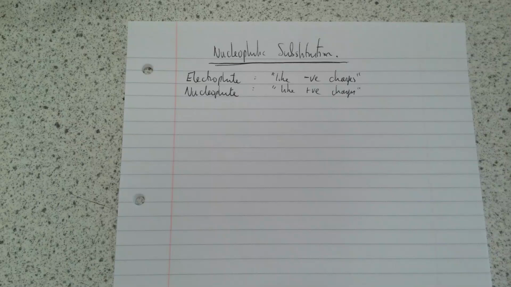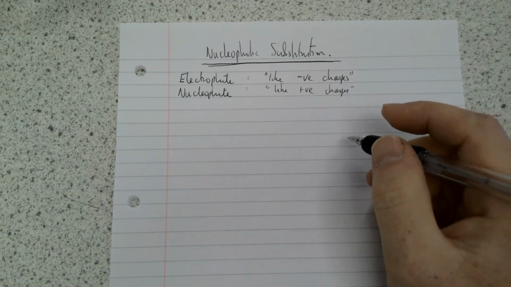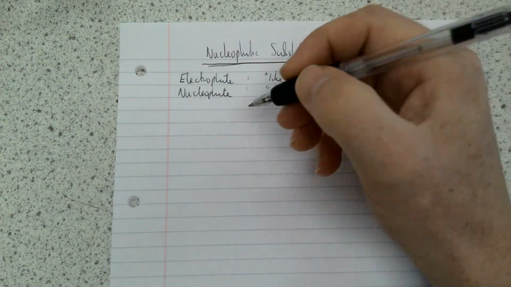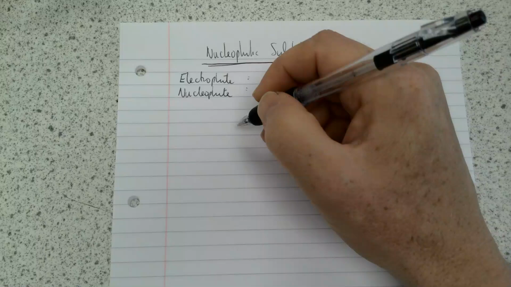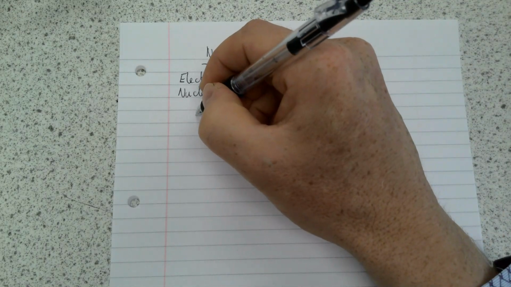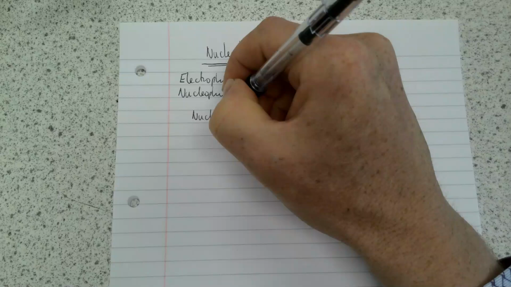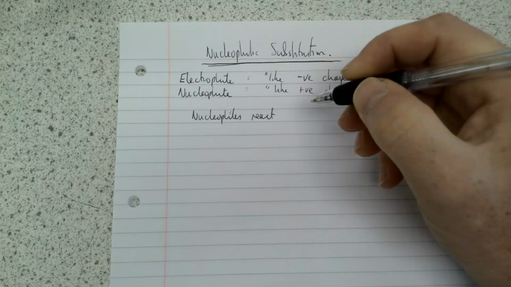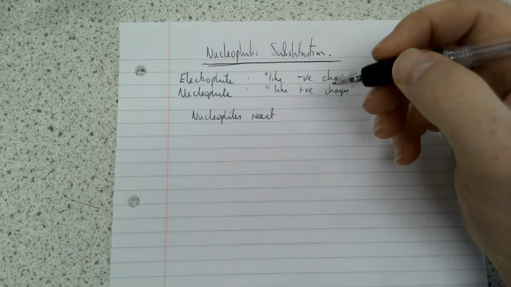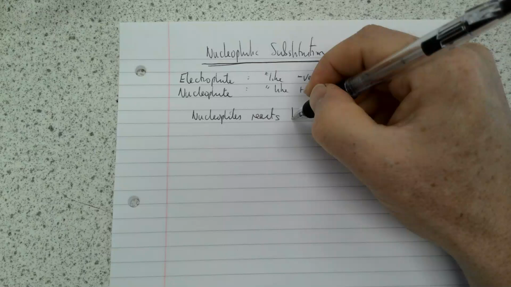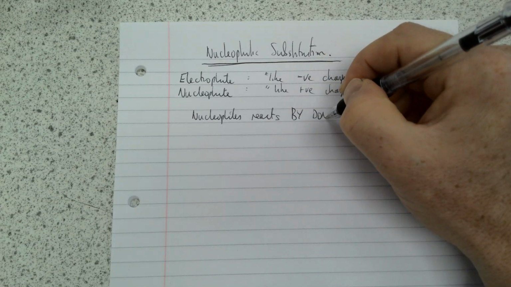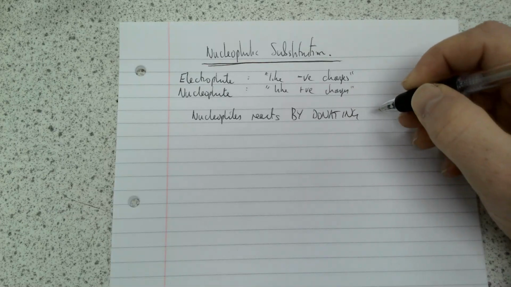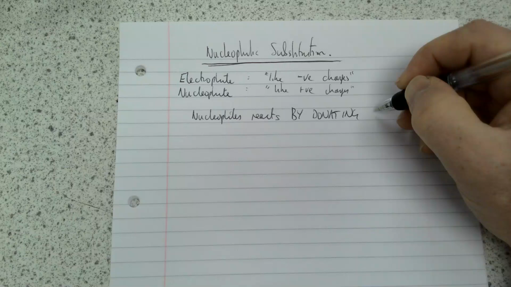Okay, so this is nucleophilic substitution. Substitution is swapping one thing for another. This is straight from the spec. A nucleophile reacts by donating both bonding electrons.